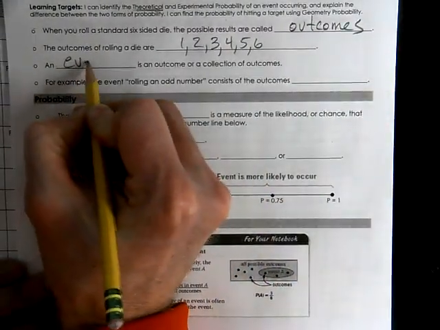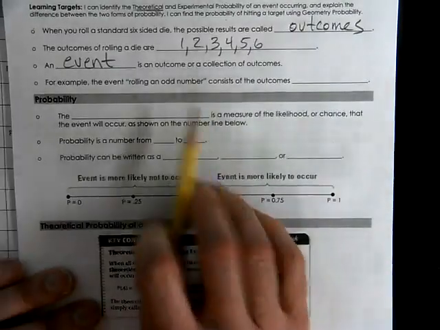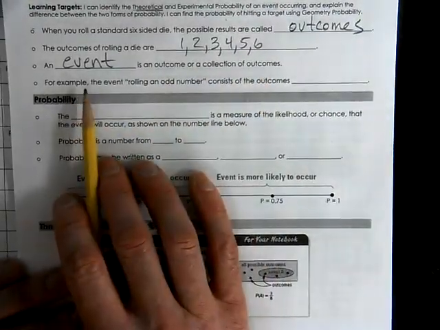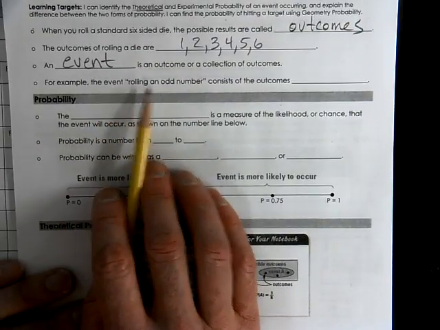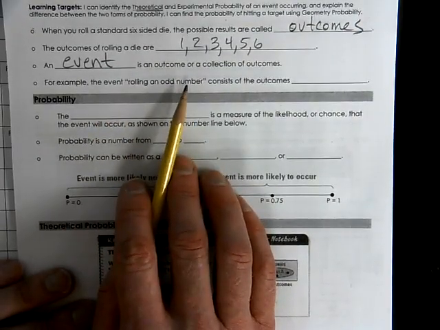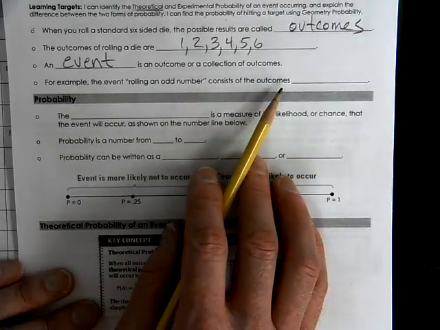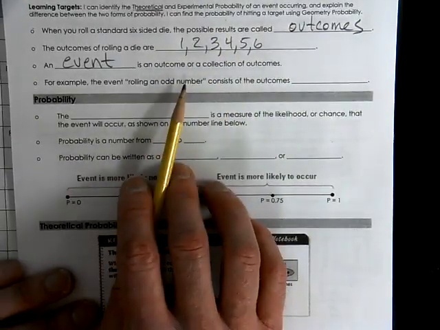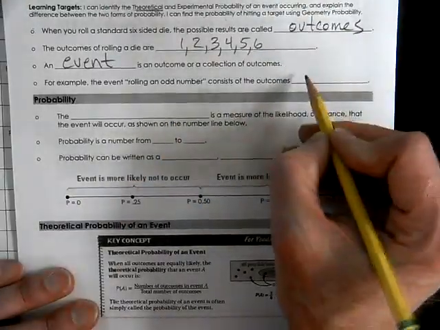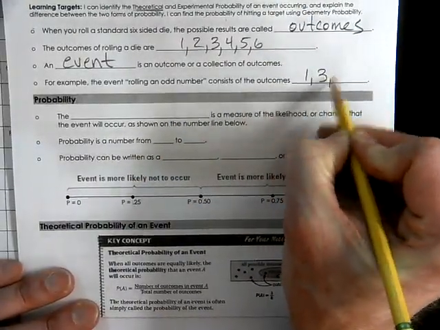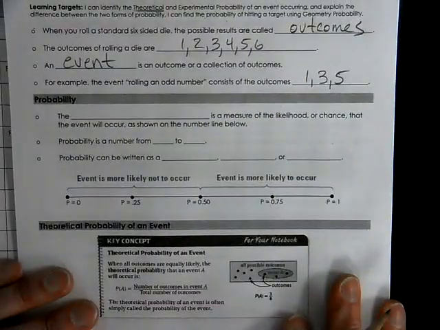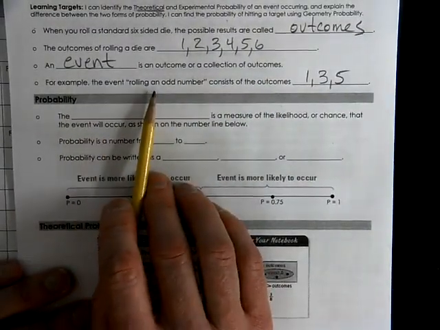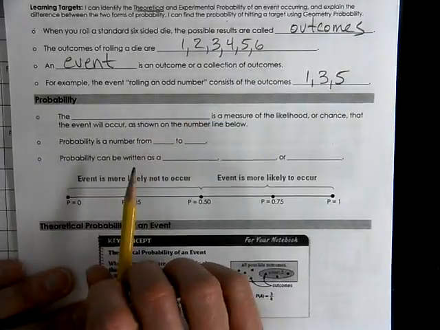An event is an outcome or a collection of outcomes. So for example, the event of rolling an odd number, we're looking for the outcomes that are the odd numbers. So 1, 3, and 5 would be considered our odd numbers. Those would be the event of rolling an odd number.